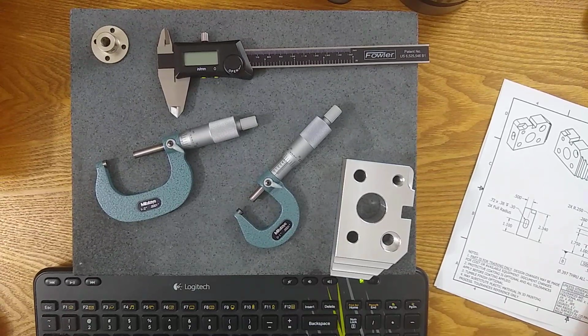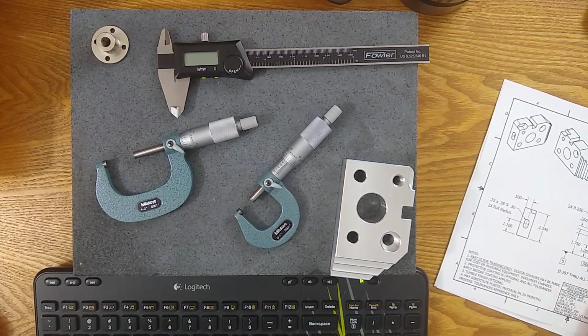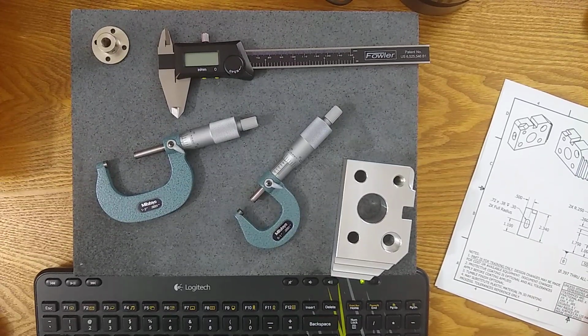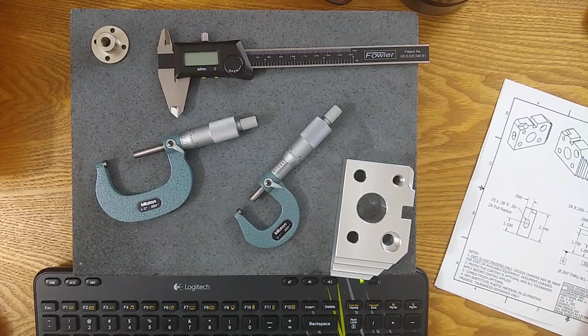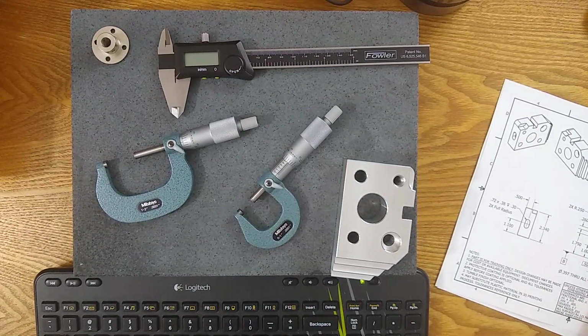But that last bullet point in bold, gauge R&R is critical. If you're not reproducing, you can't really trust the method. If you're not repeating, you can't really trust the method. Something probably needs to be fixed and calibrated. Because when you have gauges in good calibrated condition, they will repeat and reproduce.